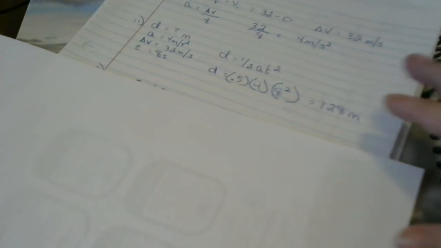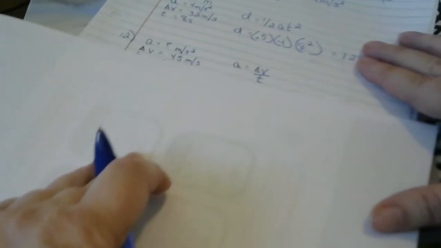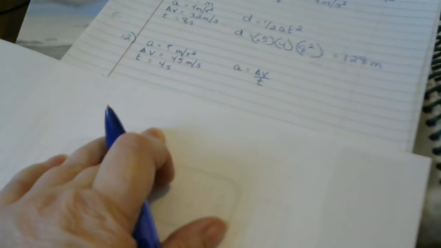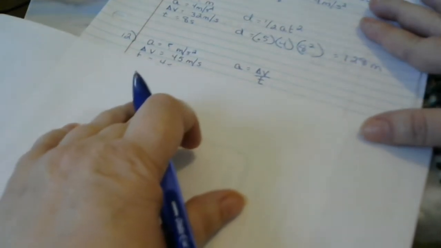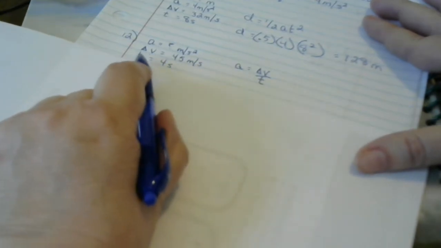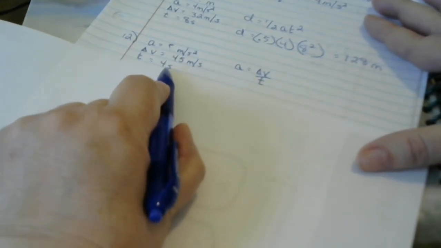What is the acceleration of a skydiver who started from rest and reaches the speed of 45 meters per second in 4 seconds? Okay, so let's look at this one again. You're looking for acceleration, you have velocity, and you have your time.